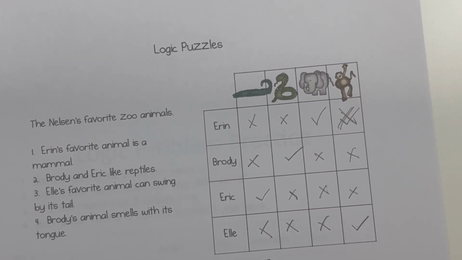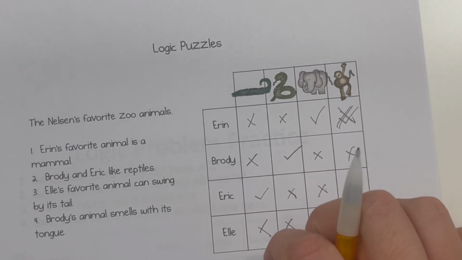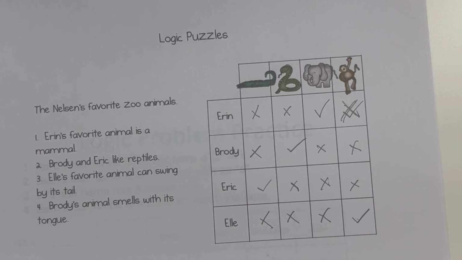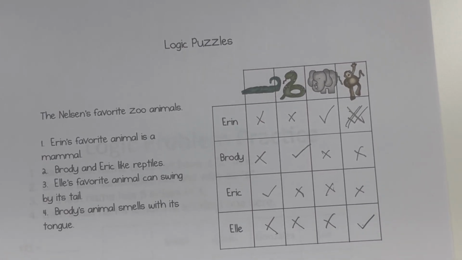So again, these can be kind of altered for any grade. You can increase the difficulty on these. It's just a great way to dip your toe into math and get it started.